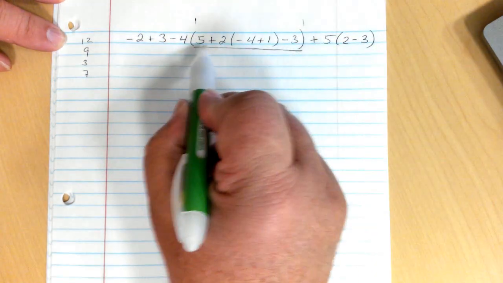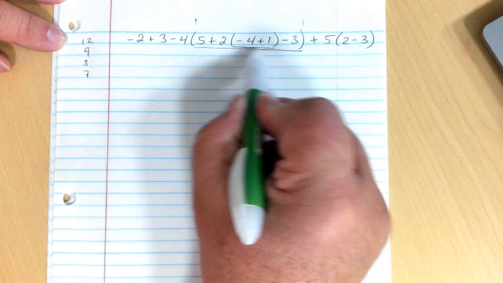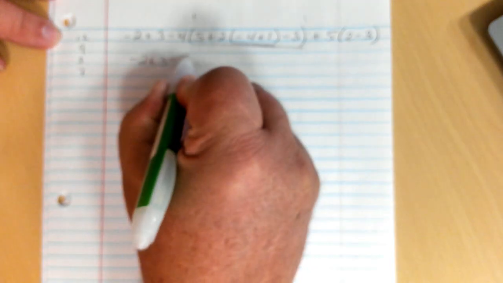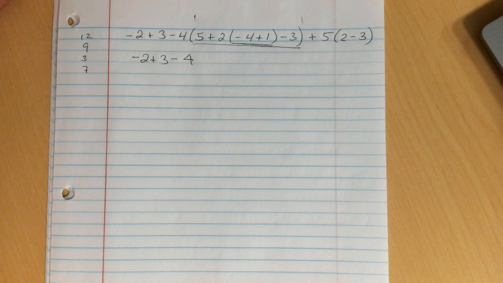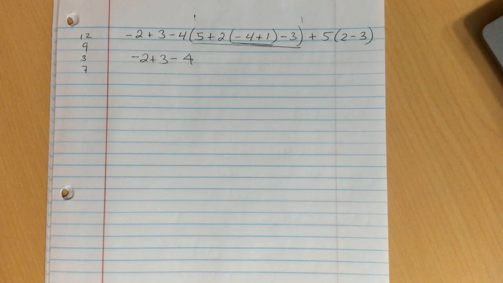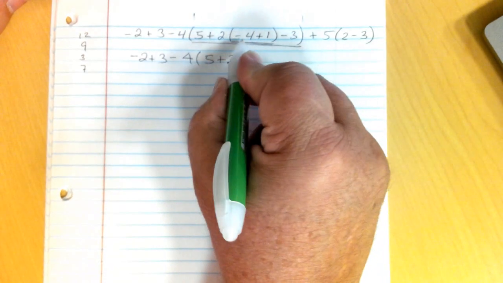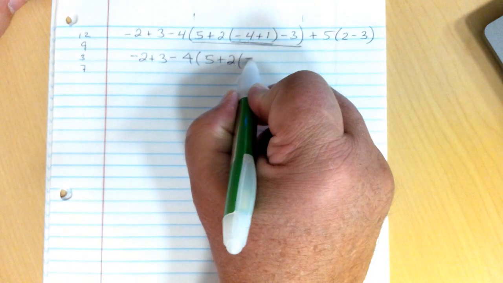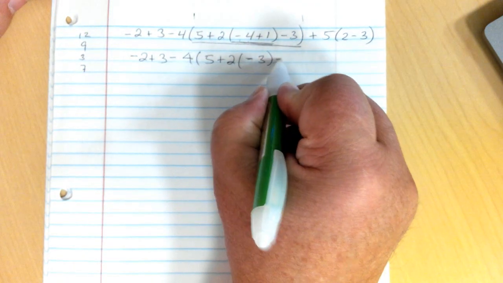Inside here, left to right. -4 plus 1 is what? -3. Yeah, since 4 is bigger, the answer is negative. 4 minus 1 is 3.